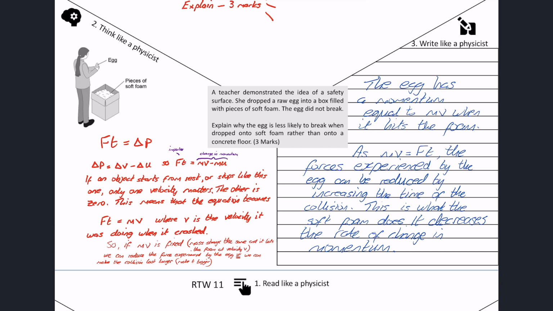And we've also got this idea that Ft, or force times time, is mv minus mu, which is change in momentum. And this Ft is such an important thing, we call it impulse. It's got its own special name. So impulse equals change in momentum. And this is the basis of all safety features in cars and lots of other things. And I've written here, if an object starts from rest, so u equals 0, or stops, so v equals 0, like in this case with the egg dropping onto the foam, only one velocity matters. The other is 0. This means that the equation becomes Ft equals mv.